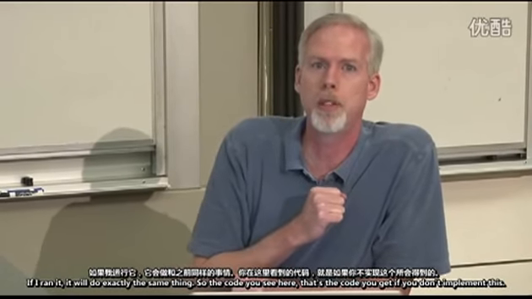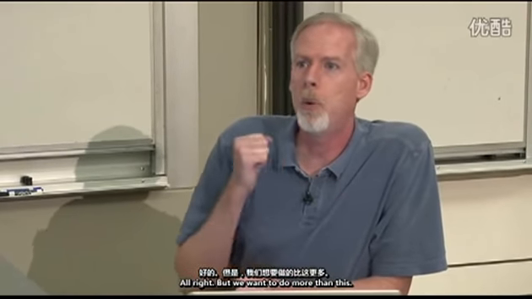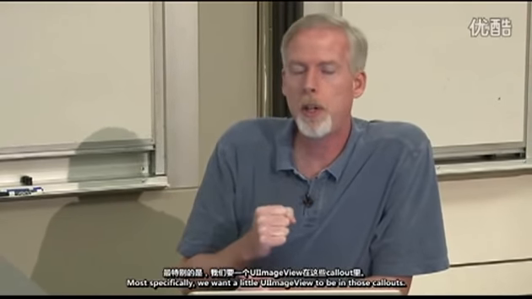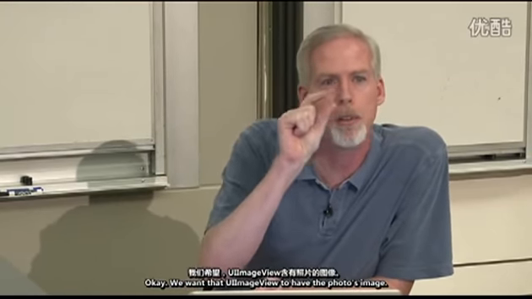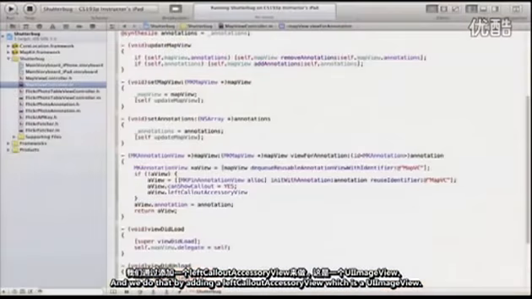All right. But we want to do more than this. Most specifically, we want a little UI image view to be in those callouts, and we want that UI image view to have the photo's image. And we do that by adding a left callout accessory view, which is a UI image view.